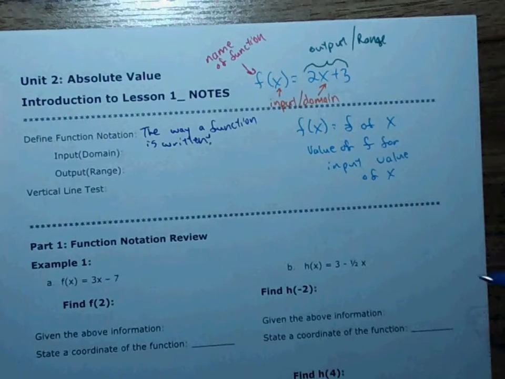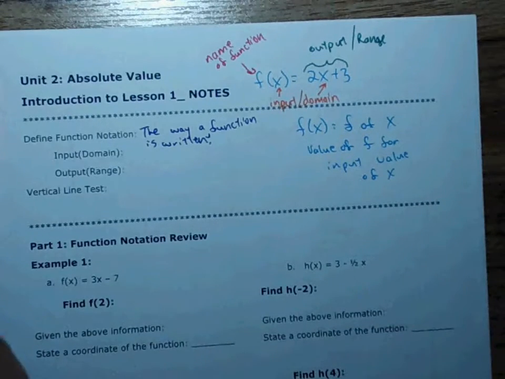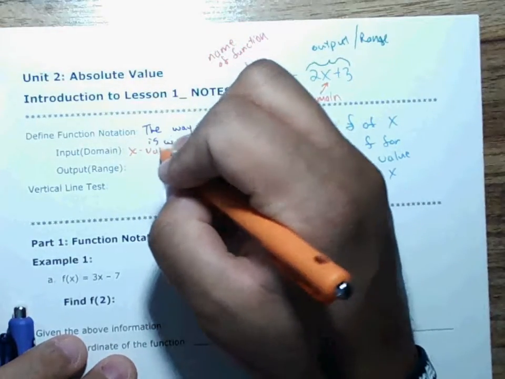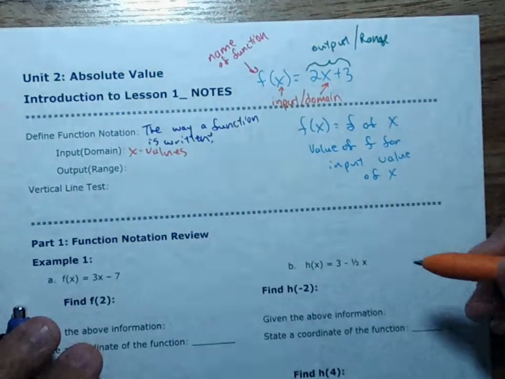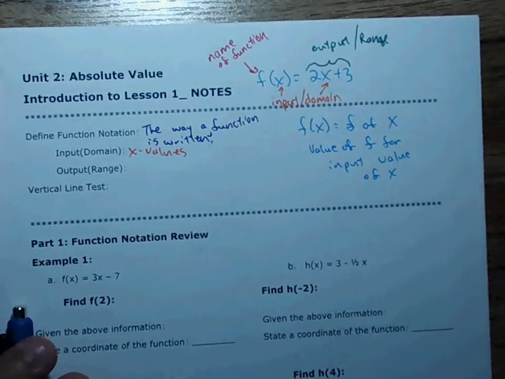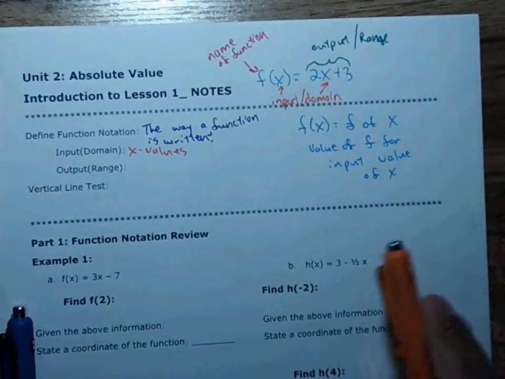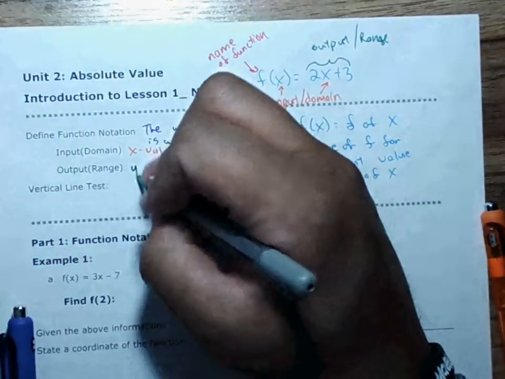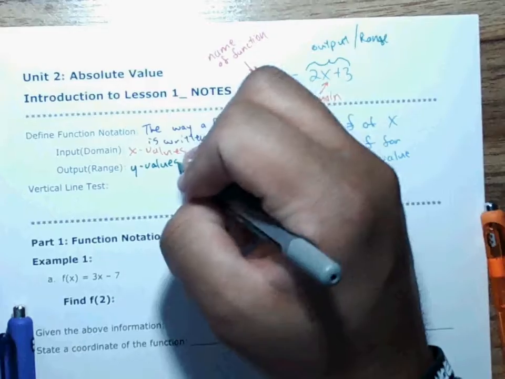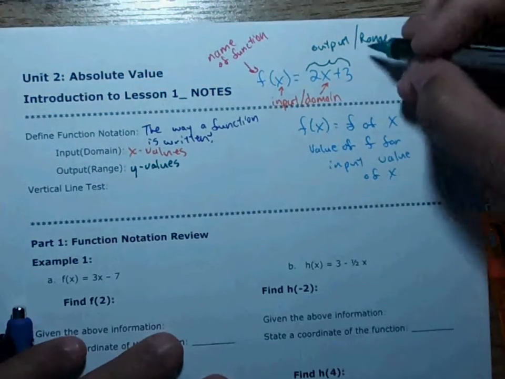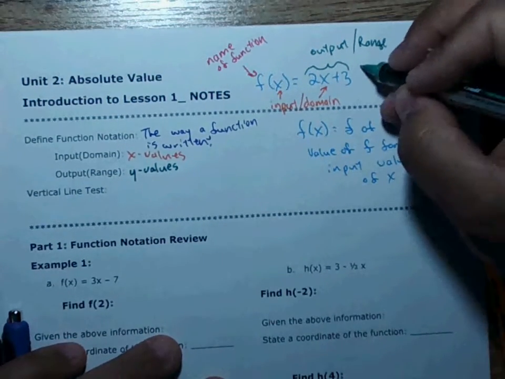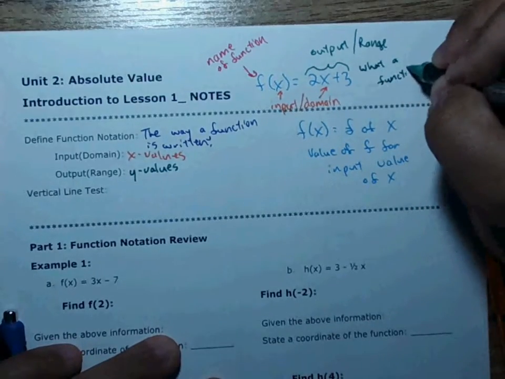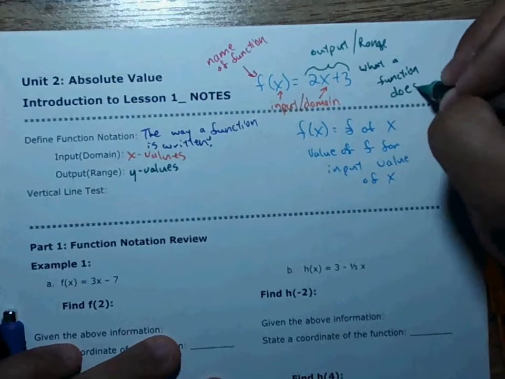Your domain is going to be your x values, also known as your inputs. So you have to put something in to get something out, and then your output is going to be your y values. In this particular case, it'll tell you not only the output or the range, it just tells you what a function does. Alright?